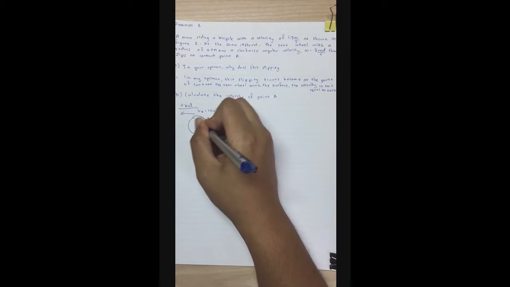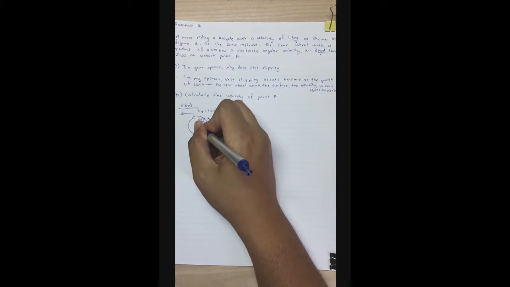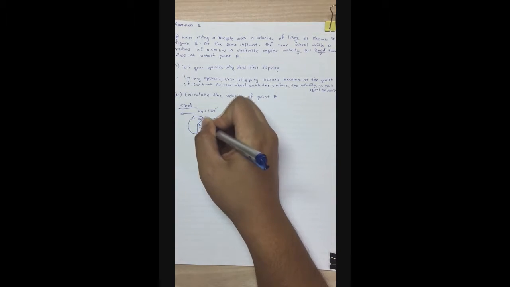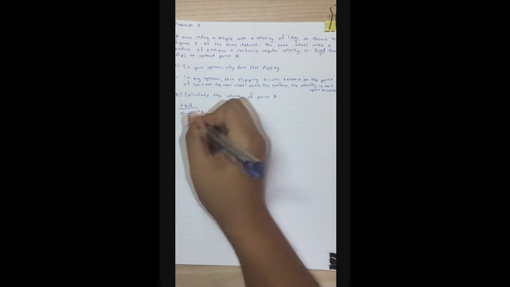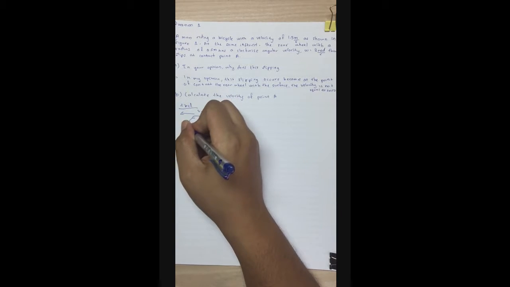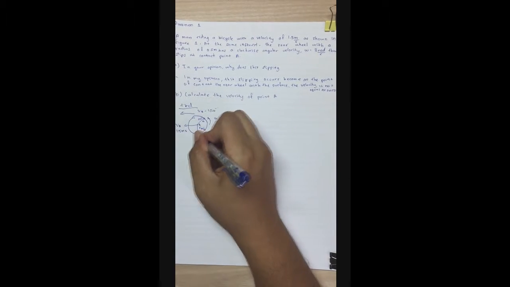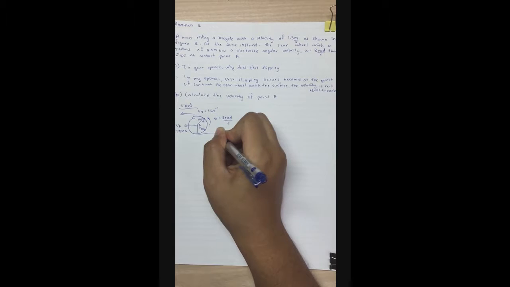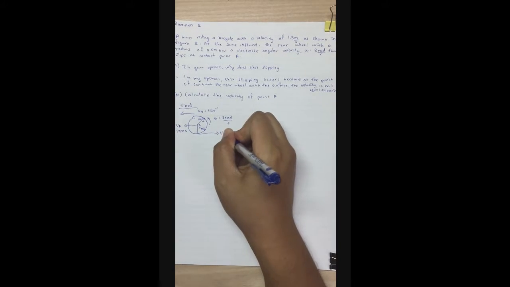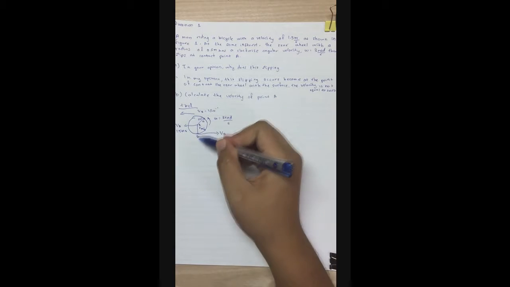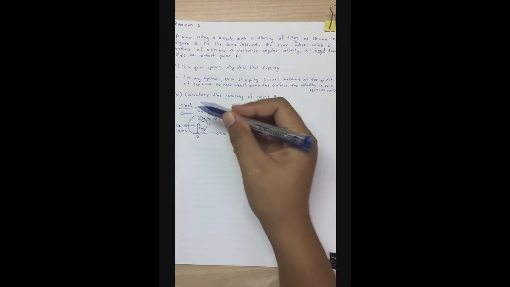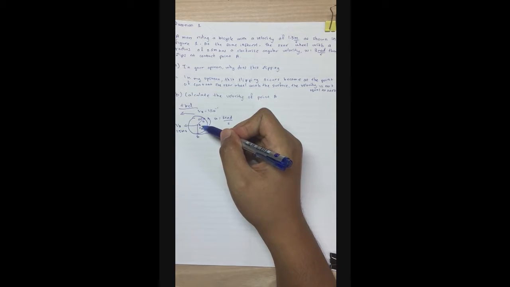The radius is 0.5 meter at point B, with the velocity VB equal to 1.5 meters per second, and this is VA at point A. Point A is the point of contact with the road. Point B is the center of the bicycle rim.